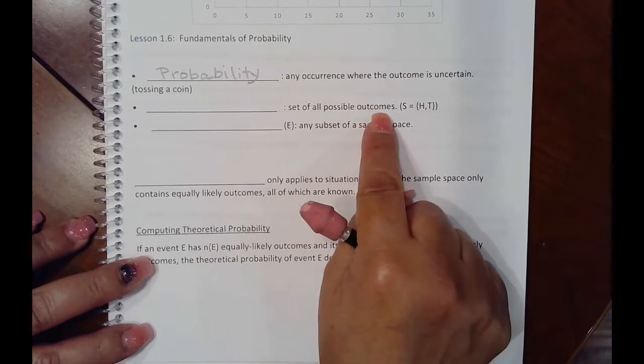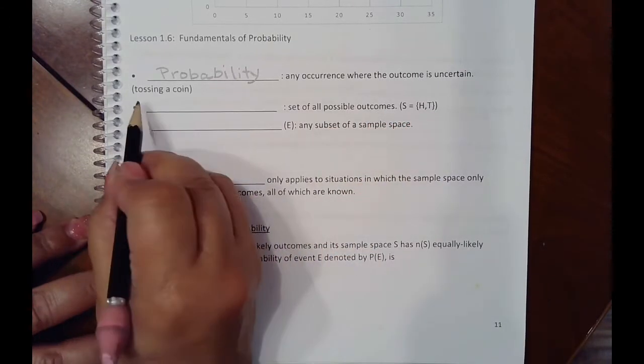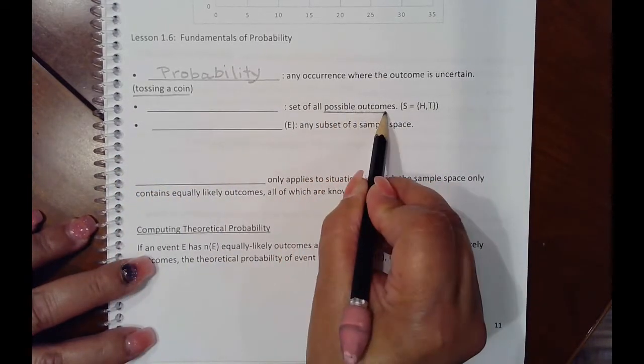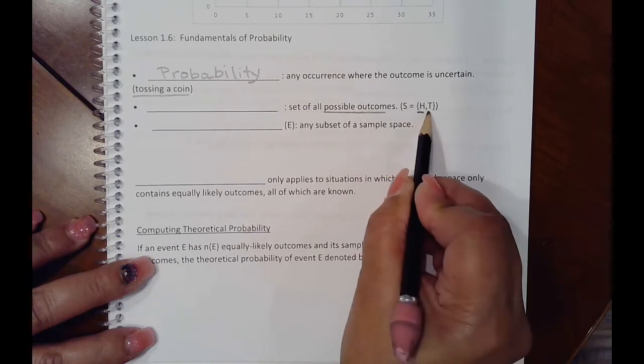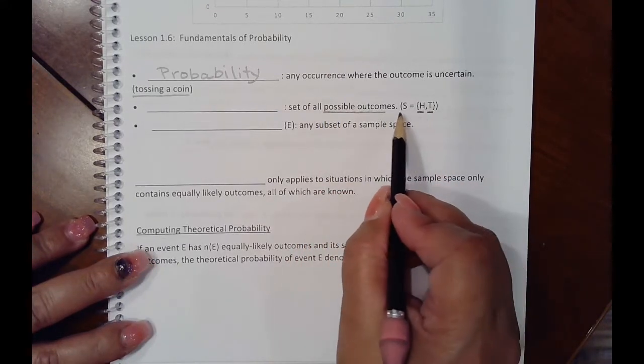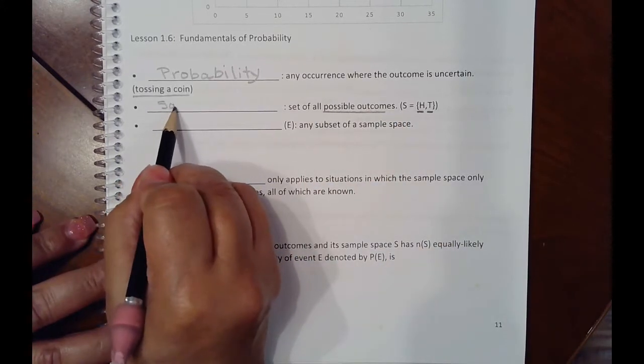Okay, the set of all possible outcomes that could possibly happen. Well, in the case of tossing a coin, the only possible outcomes that you could have is either a head or a tail. So when you list all the possible outcomes, this S that you see right here stands for sample space.